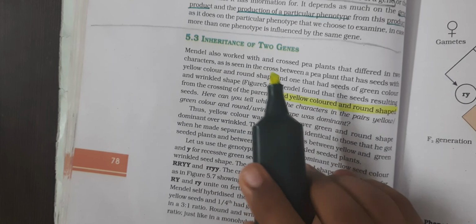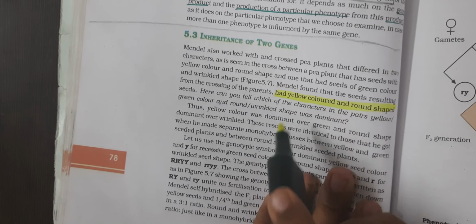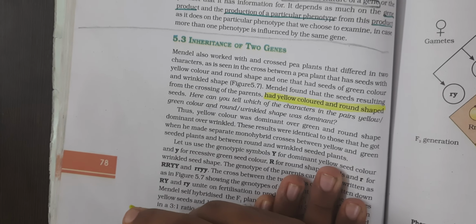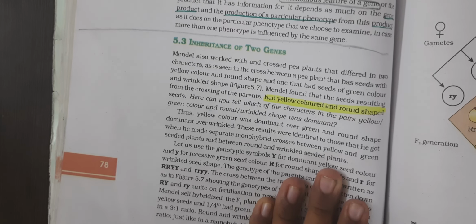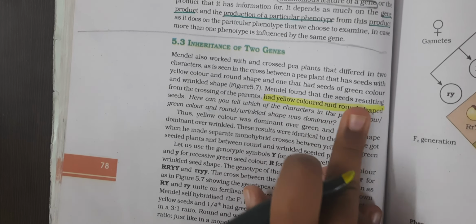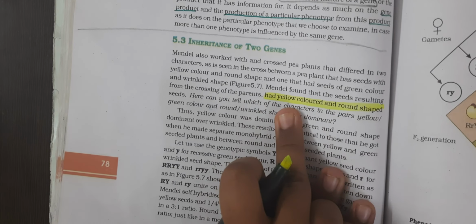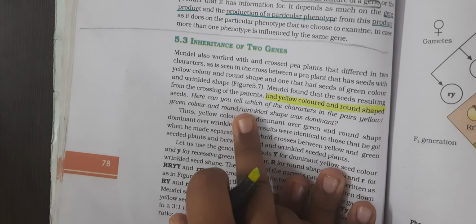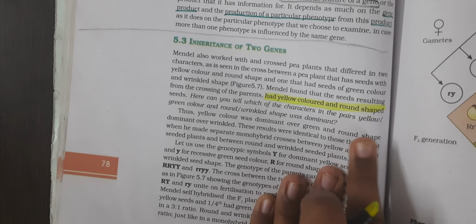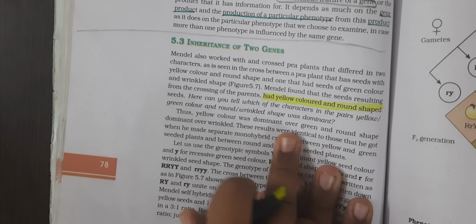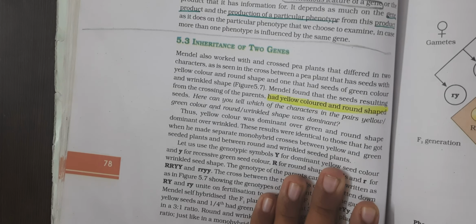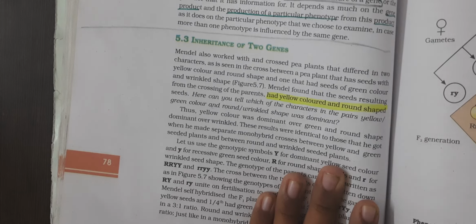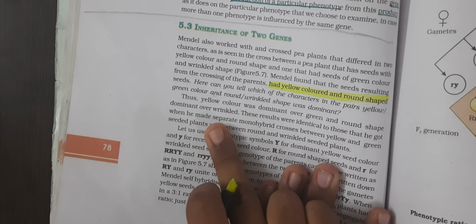Mendel also worked with and crossed pea plants that differed in two characters, as is seen in the cross between a pea plant that has seeds with yellow color and round shape and one that has green colored and wrinkled seeds. Mendel found that the seeds resulting from the cross of the parents had yellow colored and round shaped seeds. So here you can tell which of the characters in the pairs, yellow or green colored and round or wrinkled shape, was dominant. What was dominant? Yellow was dominant. Round was also dominant. Thus yellow color was dominant over green and round shape was dominant over wrinkled.